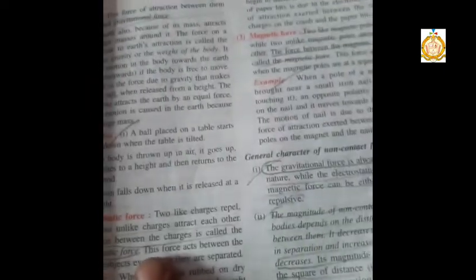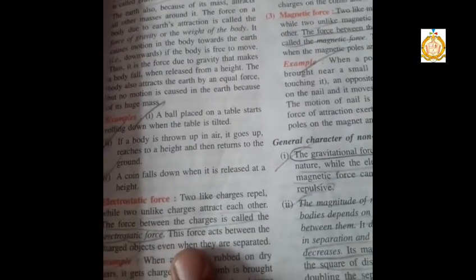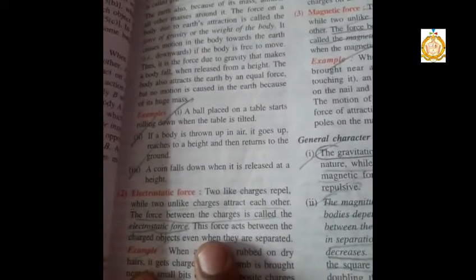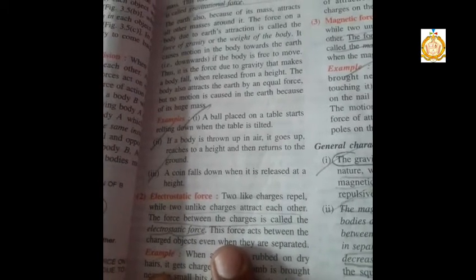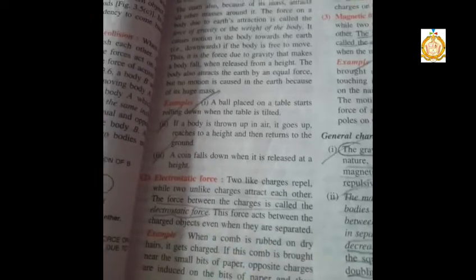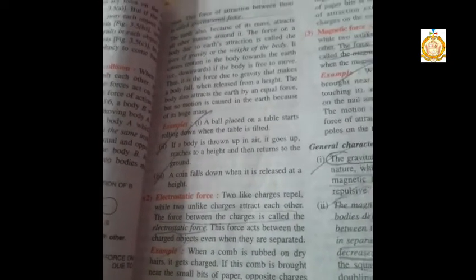The second one, beta, we have is electrostatic force. Electrostatic force means like charges repel, unlike charges attract each other. The force between the charges is called electrostatic force. Okay, so we have discussed this in the lower classes.